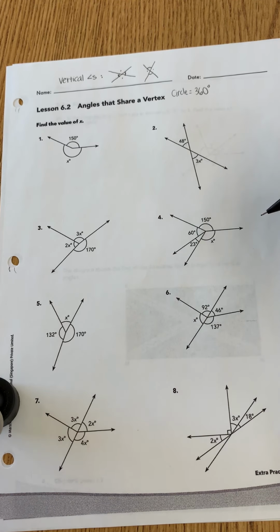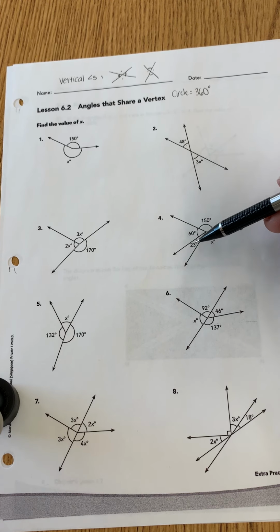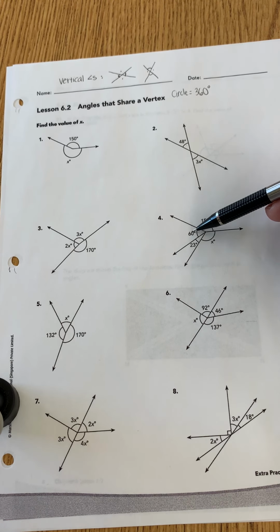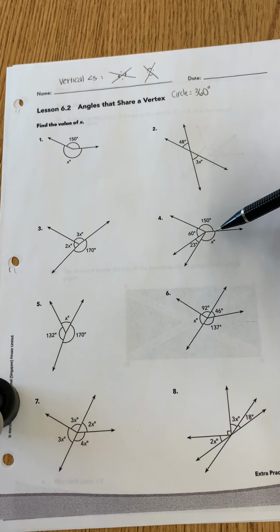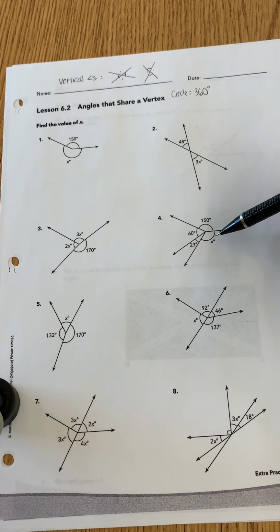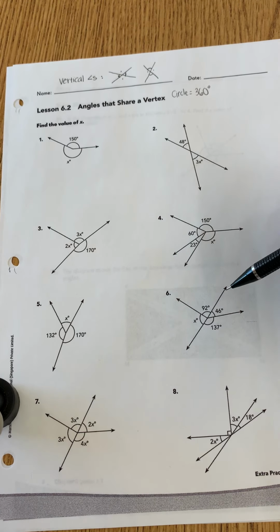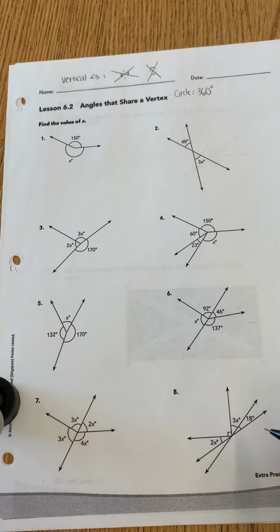For 3 and 4, I think that you can see 360 degrees. If you're solving for x on this one, the equation would be 150 degrees plus 60 degrees plus 23 degrees plus x equals 360 degrees. So add up what you know, figure out what you don't. All right, same thing with 5 and 6, and 7, same thing. Number 8 is tricky.